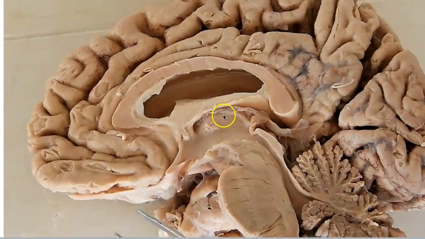Thalamus, interthalamic adhesion right there. Here's going to be the hypothalamus right here. And it looks like the pituitary stalk has been cut, but it's right here. So easy to see here. I hope you guys can all see that.